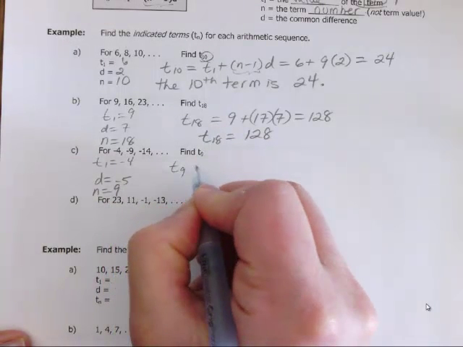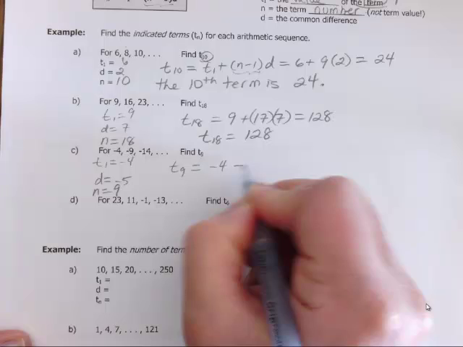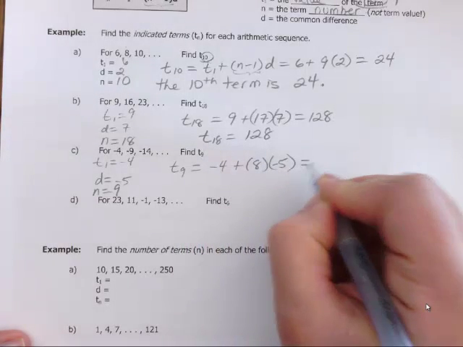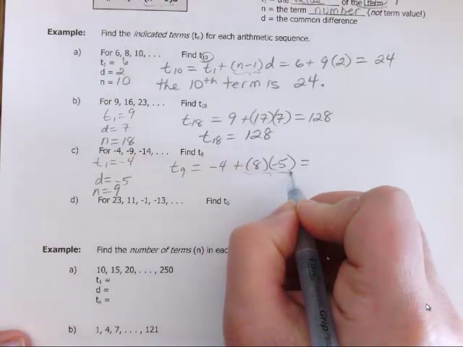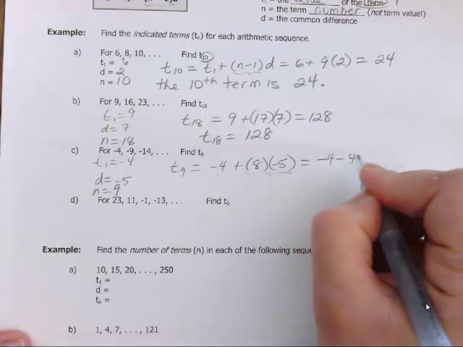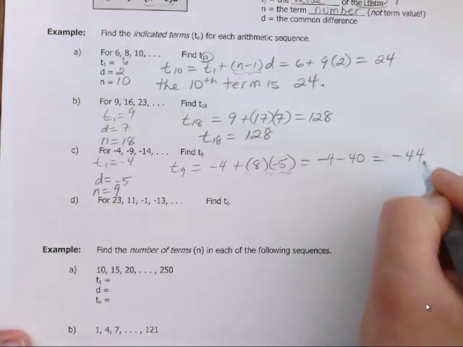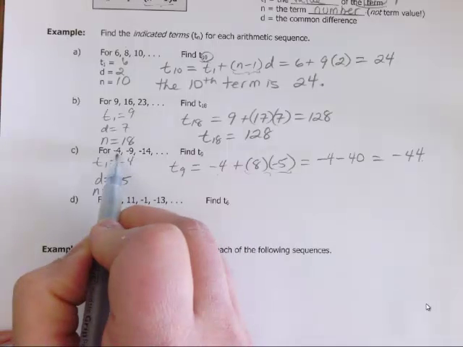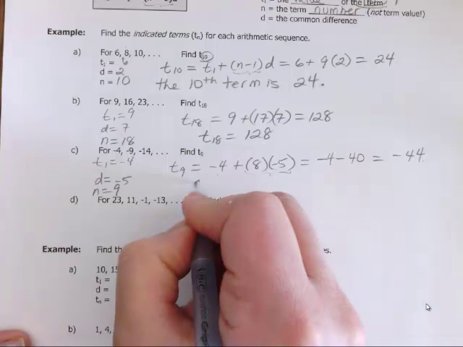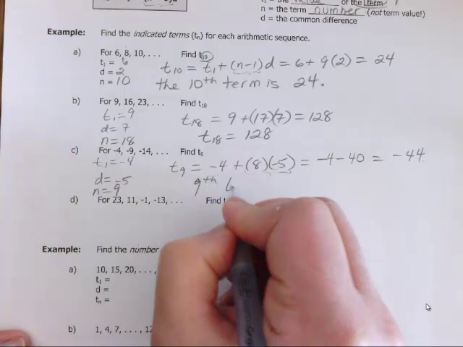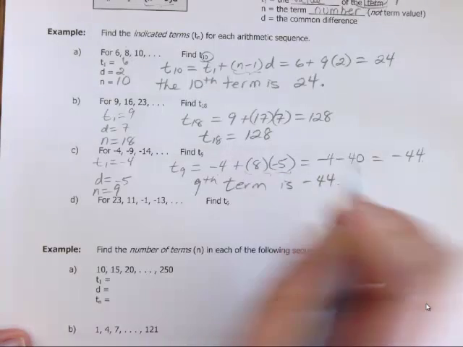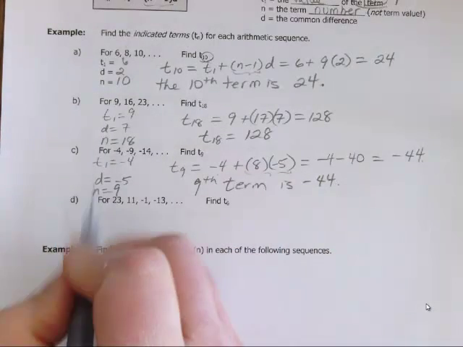and I'm looking for T9. Minus 4 plus 8 times minus 5, multiply those together. Remember order of operations, multiply these two before you add that one on. And we end up with minus 44 because what's happening? We're going more into the negatives each time, right? So the 9th term is minus 44.